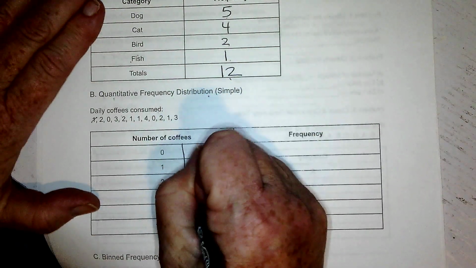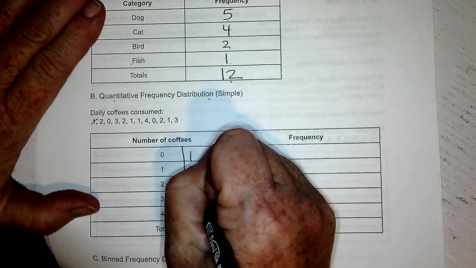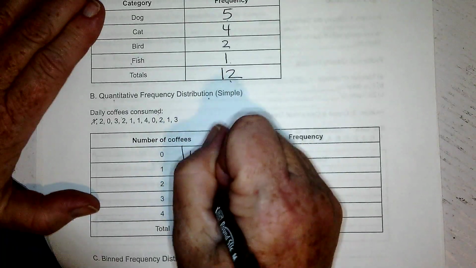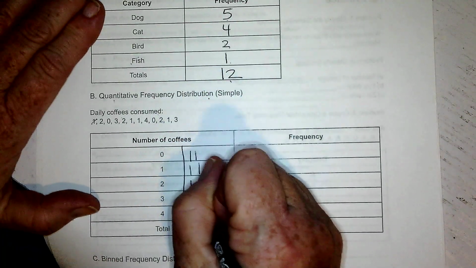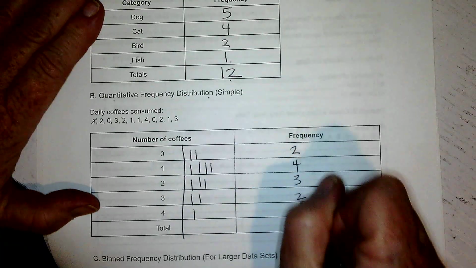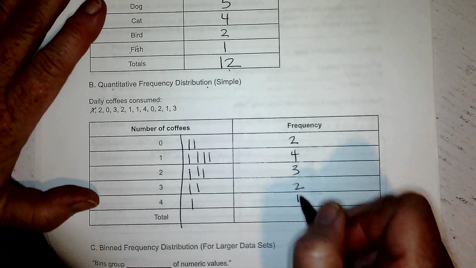All right, I have 2, 0, 3, 2, 1, 1, 4, 0, 2, 1, and 3. So frequency is 2, 4, 3, 2, and 1. The total we have is 6, 7, 8, 9, 10, 11, 12 again. That's the total.